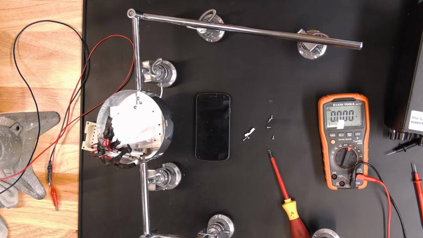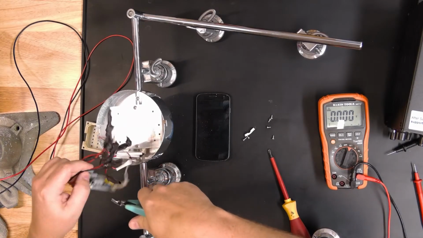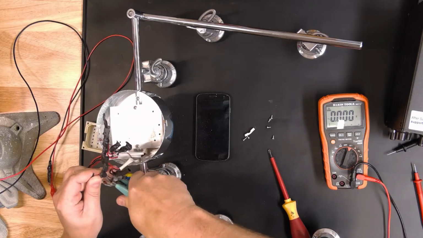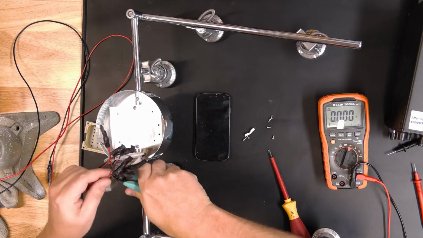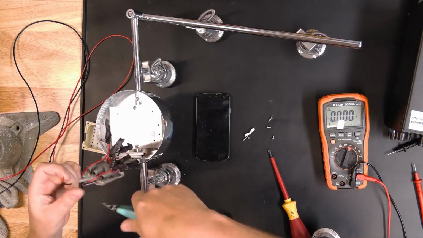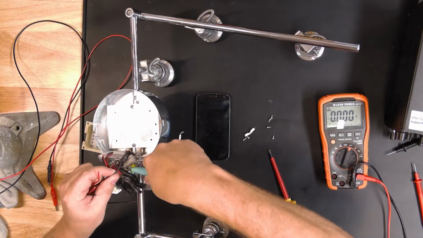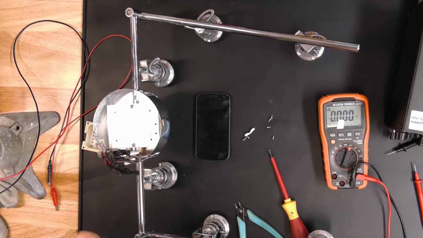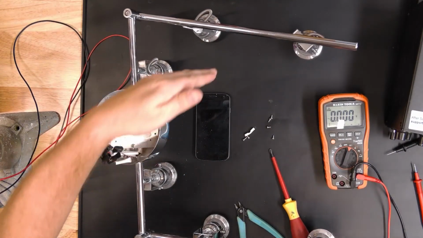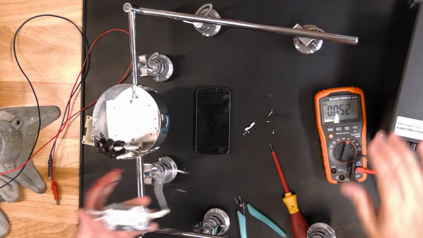So let's go ahead and do that next. All right. Clip, clip, clip. Okay, so there's one channel. There's two channels. And three. Now by clipping these wires, I mean, it's already broke, right guys? By clipping these wires, I now have a conduit where I can test the lights themselves. We can do that with our regulated DC power supply.